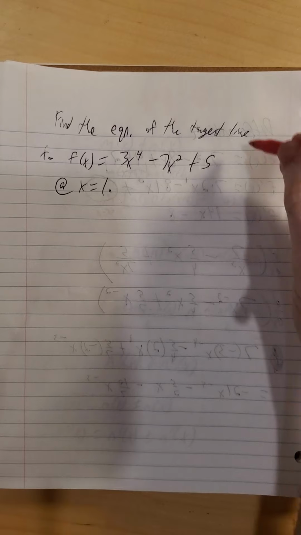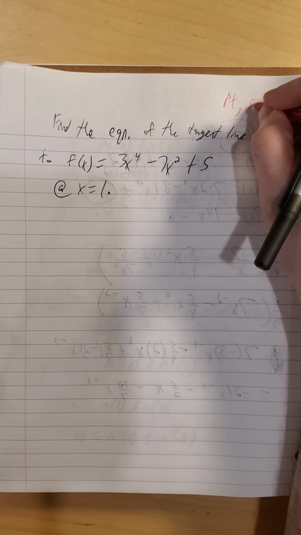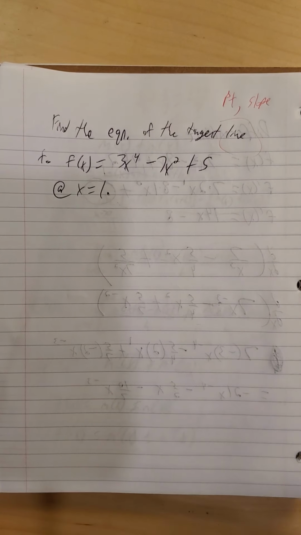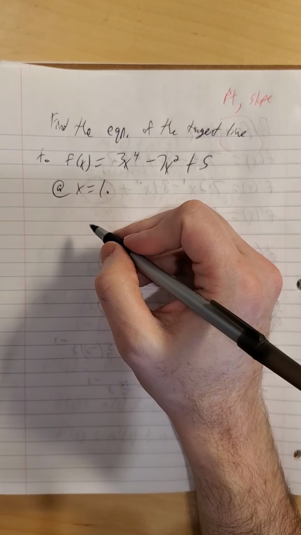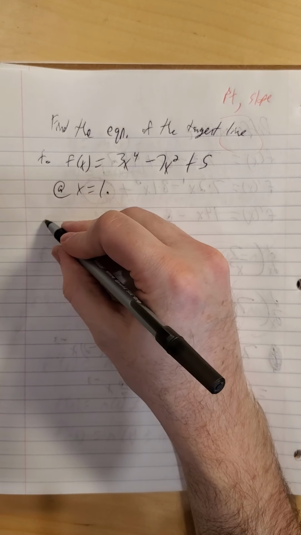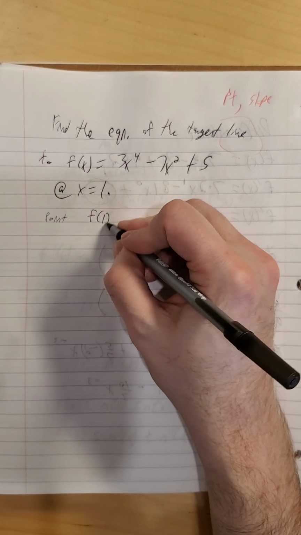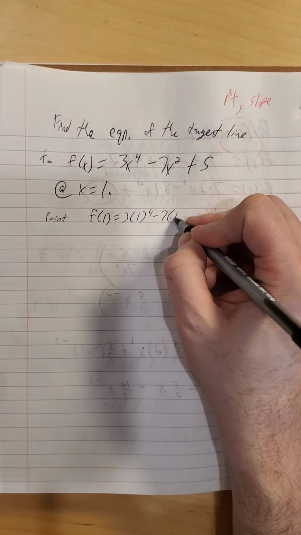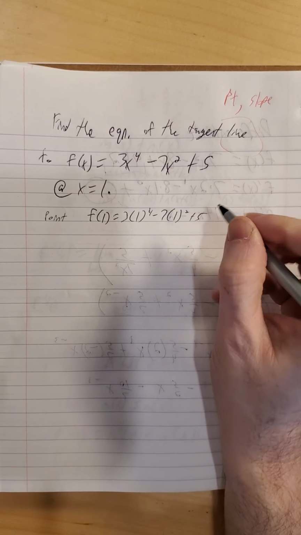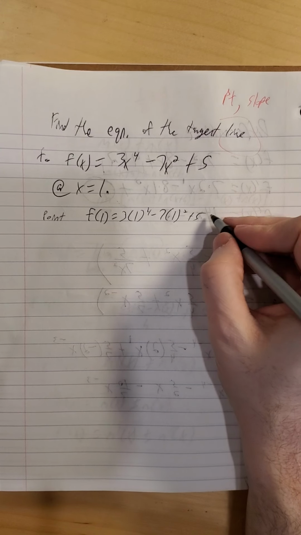So if they want the equation of a line, I need two things. I need a point and I need a slope. So to find the point, I just go to the original. I find f of 1. So 3 by 1 to the fourth minus 7 by 1 squared plus 5. So let's say 3 minus 7, negative 4 plus 5 is 1.